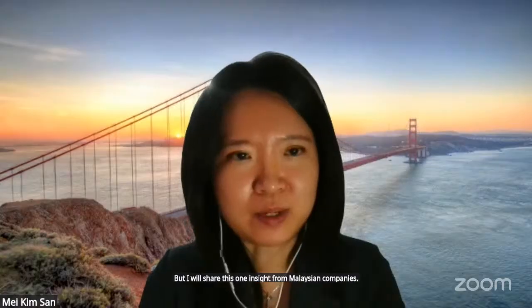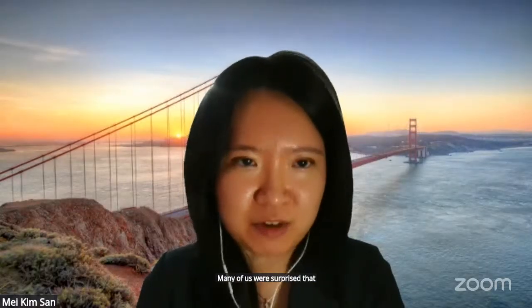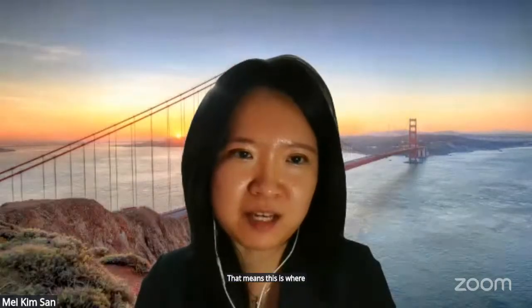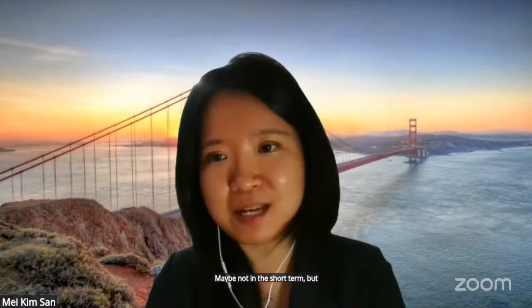But I will share this one insight from Malaysian companies. When we did our assessments, many of us were surprised that rather than risk, we started identifying a fair bit of opportunities. That means this is where we think it will actually make us a fair amount of money, maybe not in the short term, but in the medium and long term.